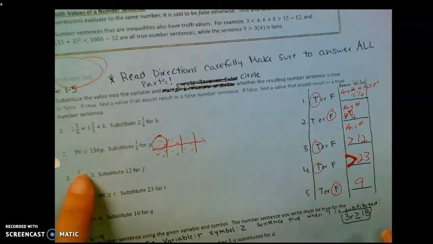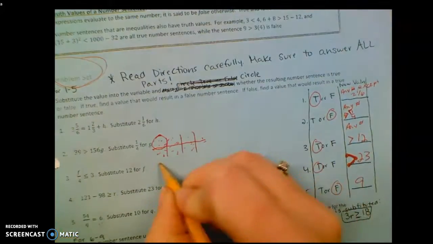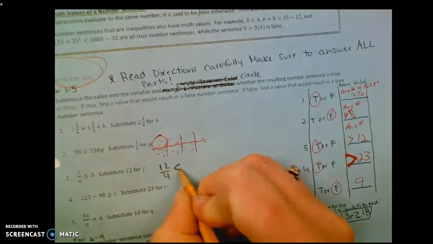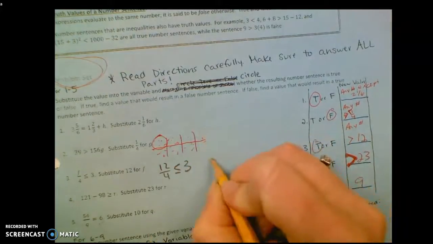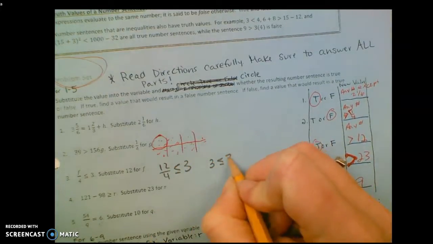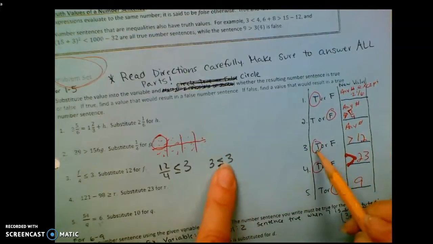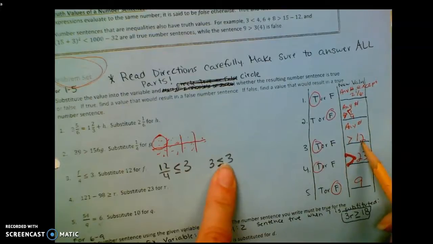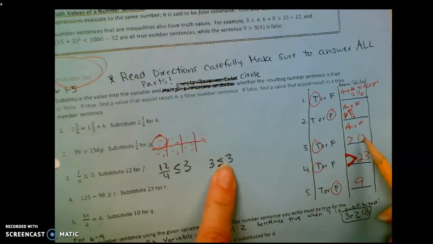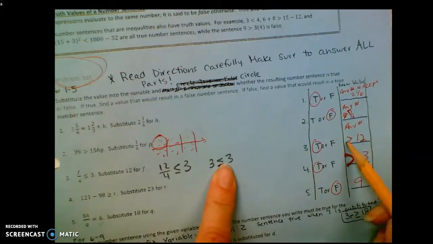This one means f divided by 4 is less than or equal to 3. So if I have 12 divided by 4, less than or equal to 3, well, 12 divided by 4 is 3, so that is equal to 3, and that's allowed because of that symbol, so that one is true. You could have any number over here that is greater than 12. So 13, 14, 15, 16, 17. That would make this false. So any number greater than 12 to get the point here.